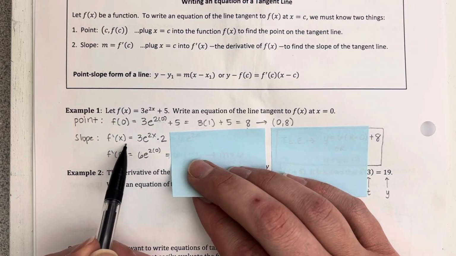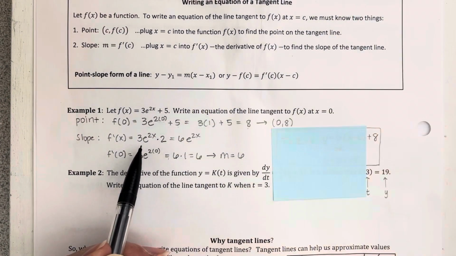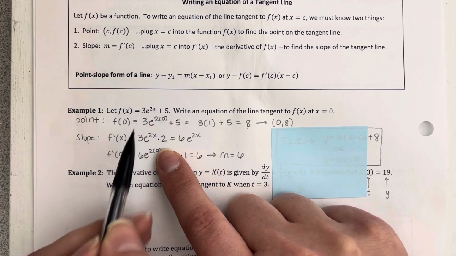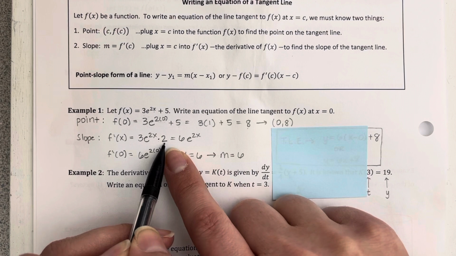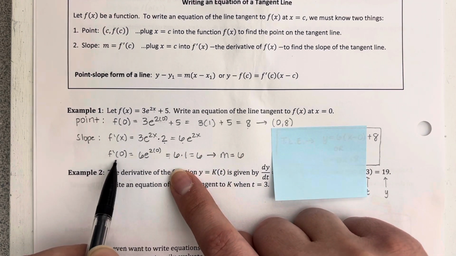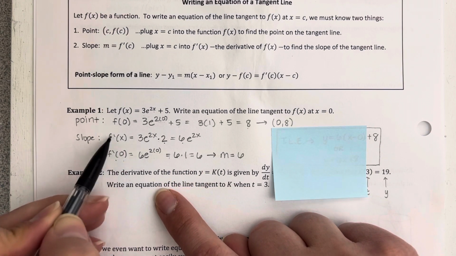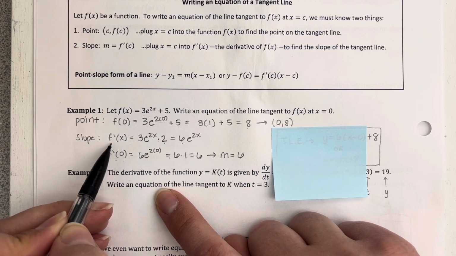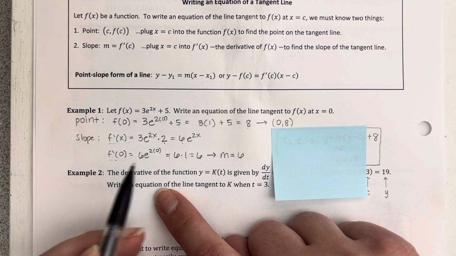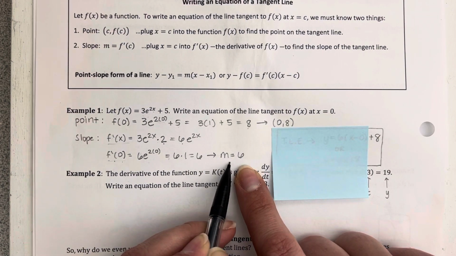Then to find the slope, I'll reveal everything here. We first have to find the derivative, but don't forget to use the chain rule here. So when we find the derivative of 3e to the 2x, we have to multiply that by 2. We can simplify that to 6 times e to the 2x. Then you can substitute in 0. Notice my notation here. I'm using correct notation to indicate that I'm finding the general derivative and then the derivative at 0. And that gets me a slope of 6.